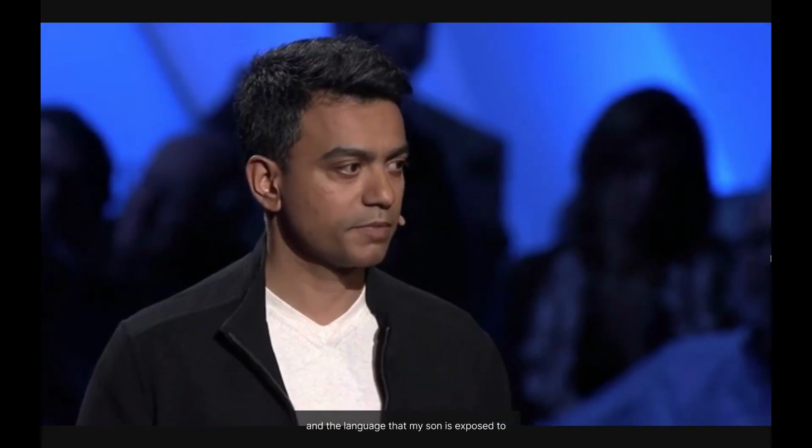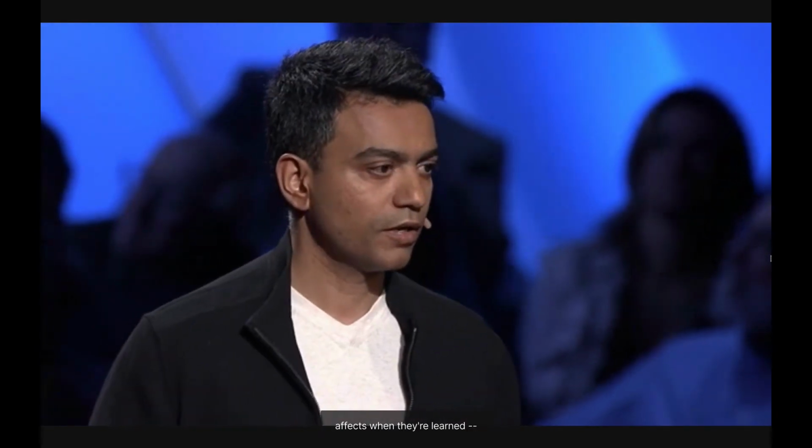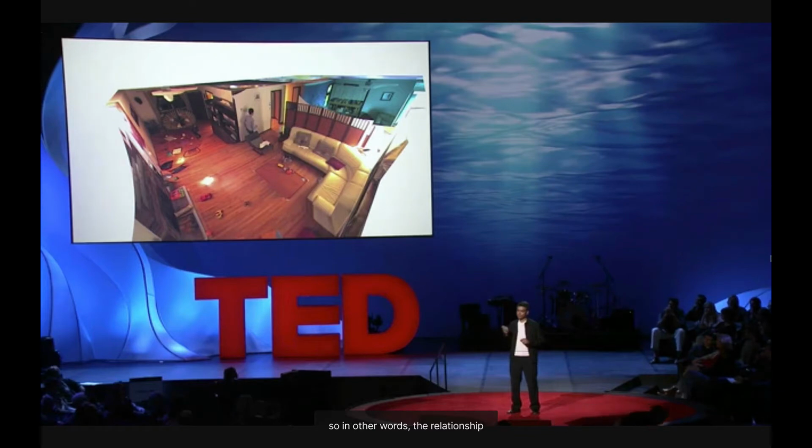What we'd like to do is start understanding the interaction between these patterns and the language that my son is exposed to, to see if we can predict how the structure of when words are heard affects when they're learned. So in other words, the relationship between words and what they're about in the world. So here's how we're approaching this.